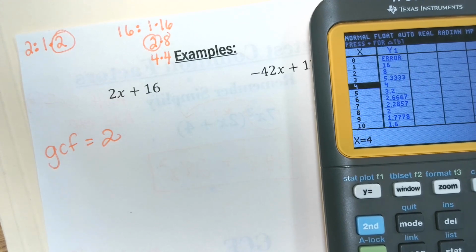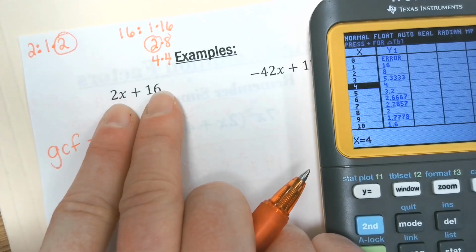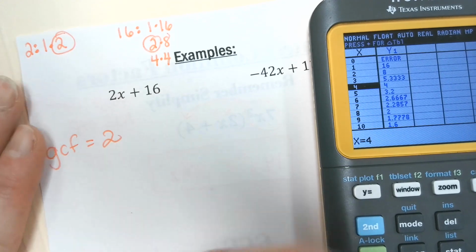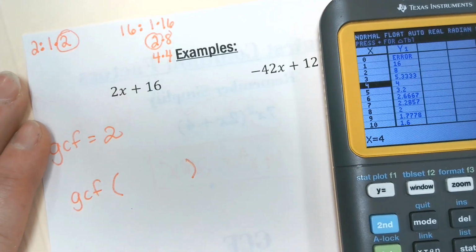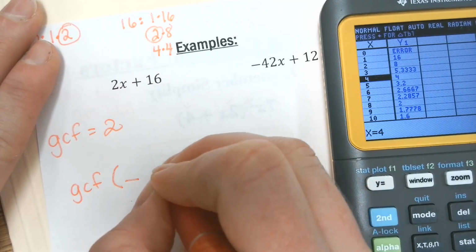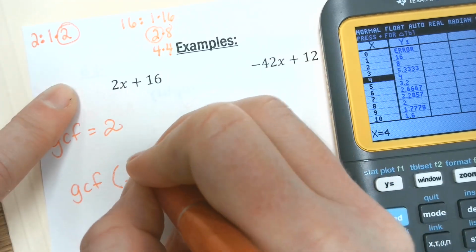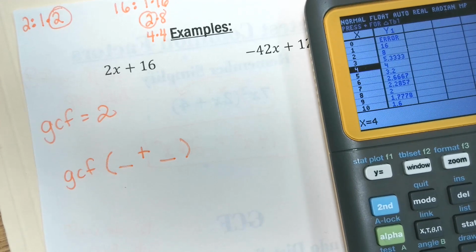So step 3 is same as 2 with variables. Look at the original. Do they all have the same letter? No. Since they don't, then the letter will not be part of our GCF. So it's just 2. So now we're going to write the GCF outside the parentheses. And we have 2 terms here, so we're going to have 2 terms here. Since there's a plus here and there's no negatives or anything, we're going to carry down the plus.